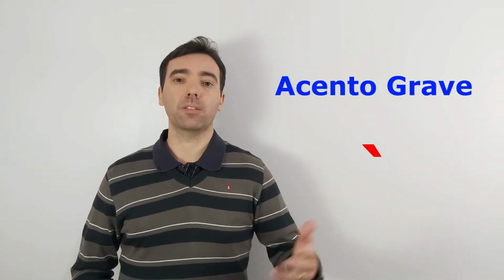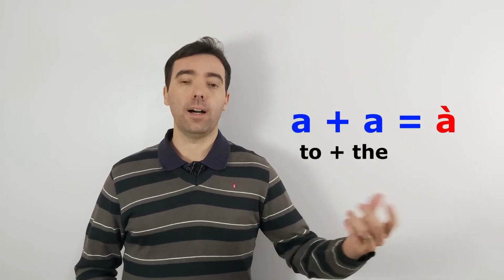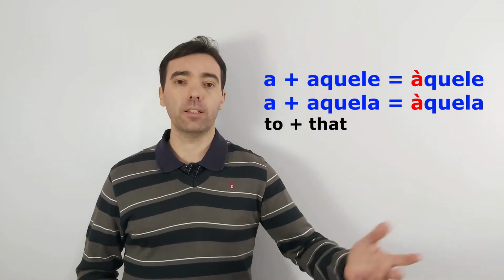The last one is acento grave. It's used to mark the contraction of the preposition a with the article a or with the pronoun aquele, aquela, for example. The name of this contraction is crase. Most people here in Brazil call the mark just crase, but it's not technically correct, because the name of the mark is acento grave, and the name of the contraction is crase, but no problem.